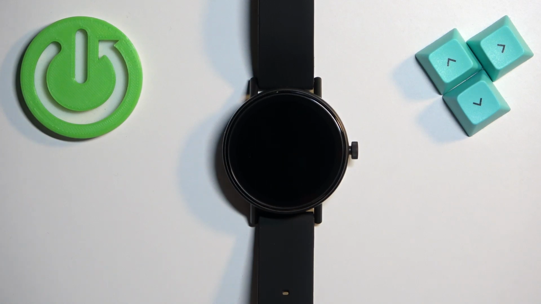Welcome! In front of me I have MISFIT Vapor 2 and I'm gonna show you how to uninstall applications on this watch.